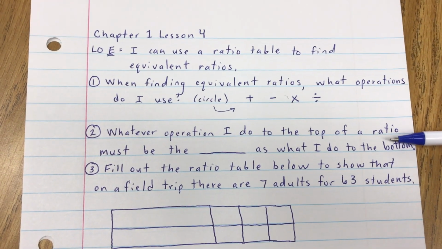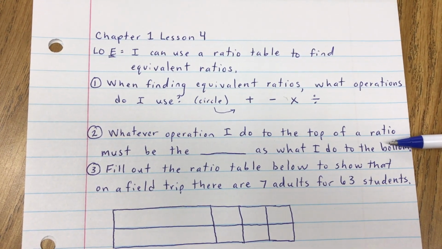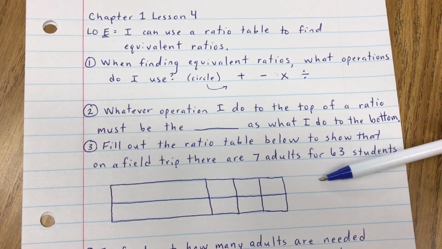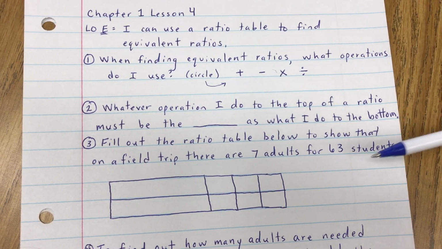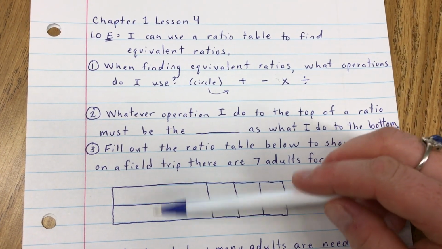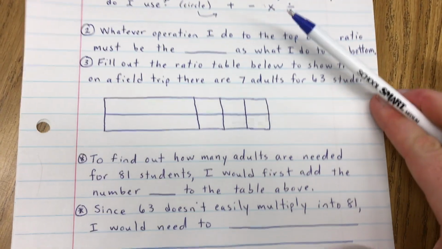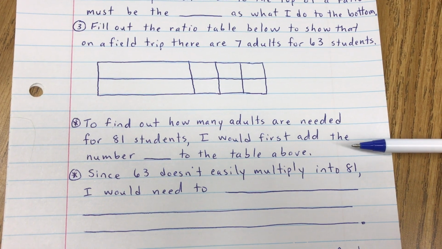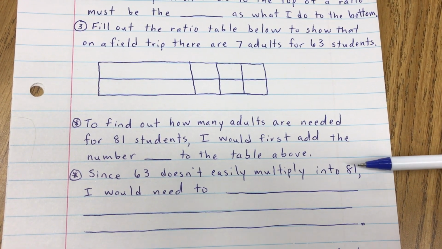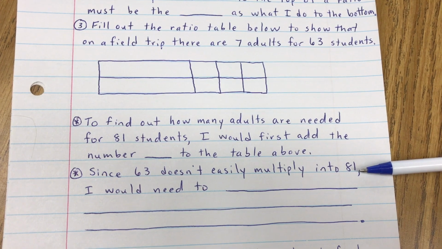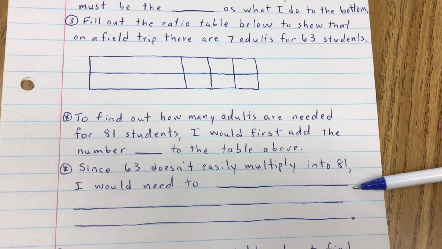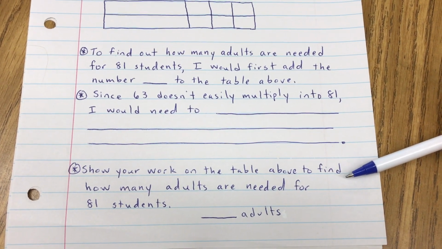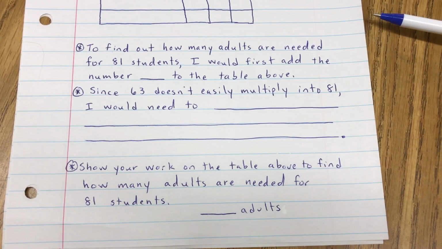Number 2, whatever operation I do to the top of a ratio must be the blank is what I do to the bottom. And number 3, fill out the ratio table below to show that on a field trip there are 7 adults for 63 students. And you're going to need to label adults and students. To find out how many adults are needed for 81 students, I would first add the number blank to the table above. Since 63 doesn't easily multiply into 81, I would need to what? What are you going to do to solve it? And then show your work on the table above to find how many adults are needed for 81 students, and you can put your answer there.